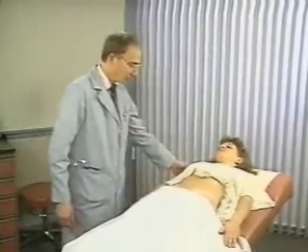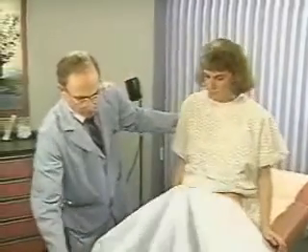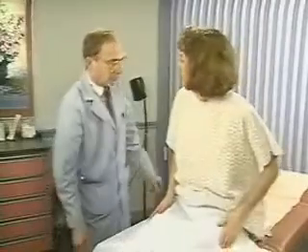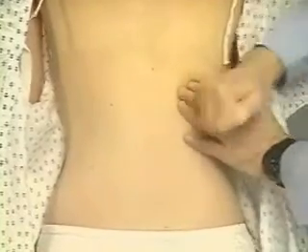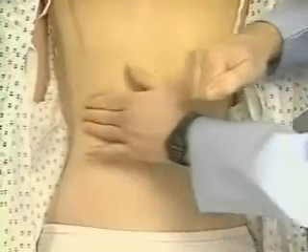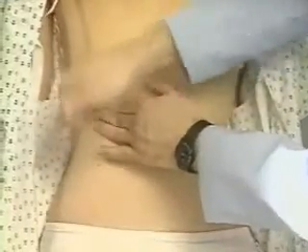We're just about finished. Could you sit up, please? Finally, assess for kidney tenderness when the patient sits up. Place the ball of your left hand on each costovertebral angle in turn, and strike it with the ulnar surface of your fist. Normal kidneys are not tender.